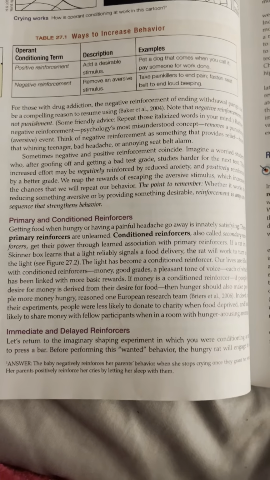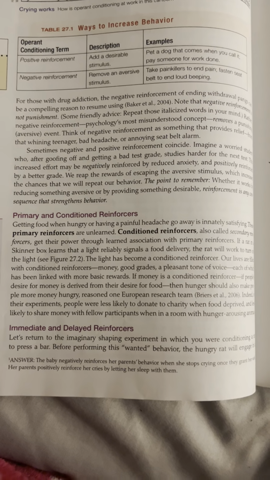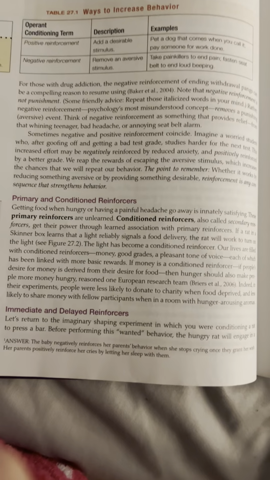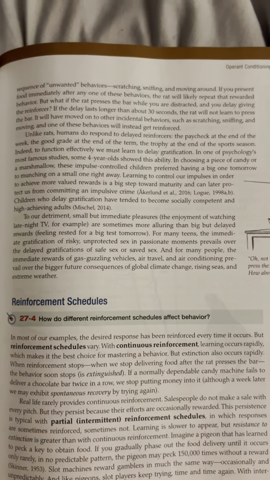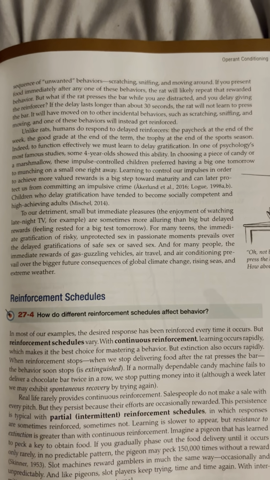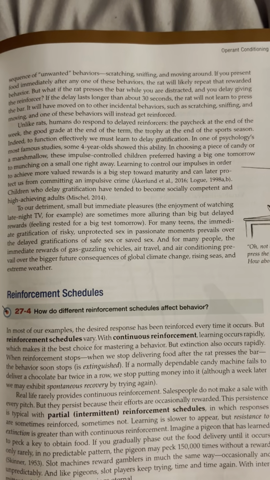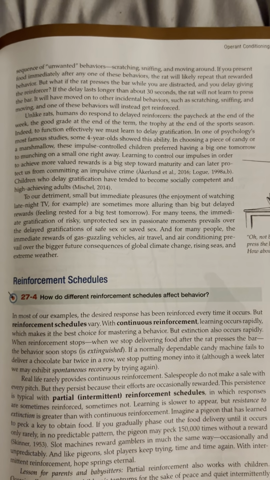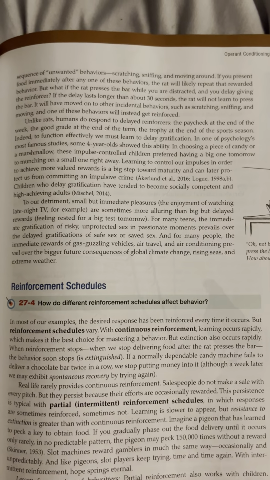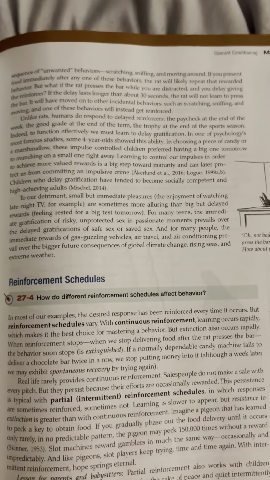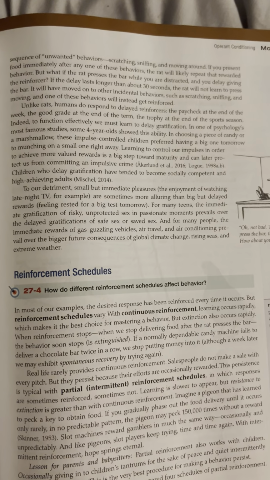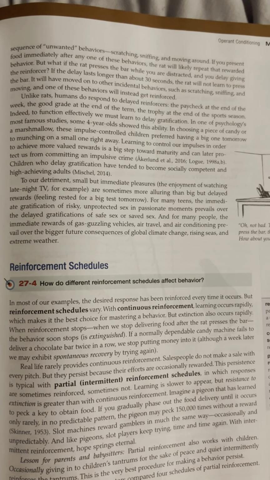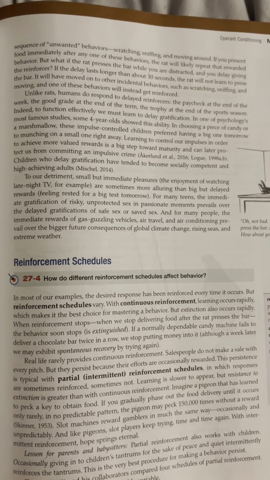Immediate and delayed reinforcers. Let's return to the imaginary shaping experiment in which you conditioned a rat to press a bar. Before performing this wanted behavior, the hungry rat will engage in a sequence of unwanted behaviors: scratching, sniffling, and moving around. If you present food immediately after any one of these behaviors, the rat will likely repeat that rewarded behavior. But if the rat presses the bar while you were distracted and you delay giving the reinforcer, if the delay lasts longer than about 30 seconds, the rat will not learn to press the bar. It will have moved on to other incidental behaviors, such as scratching, sniffling, and moving, and one of these behaviors will instead get reinforced.